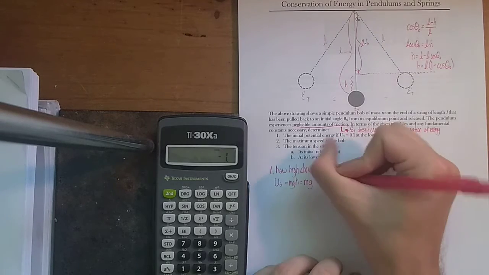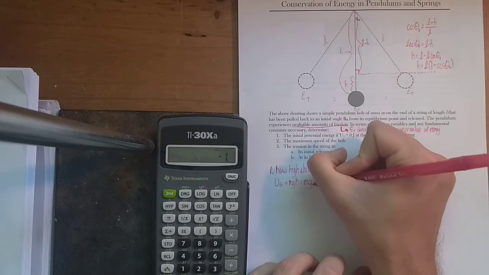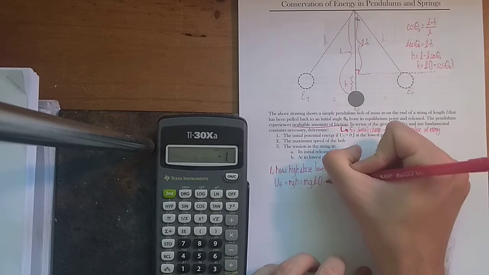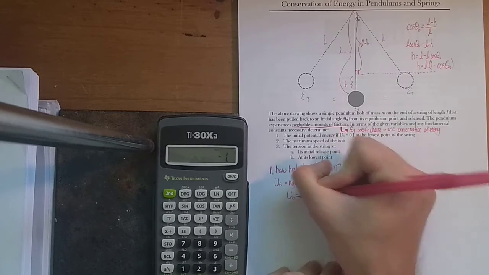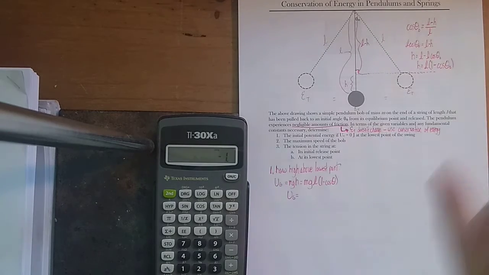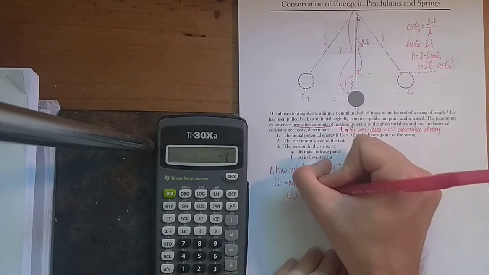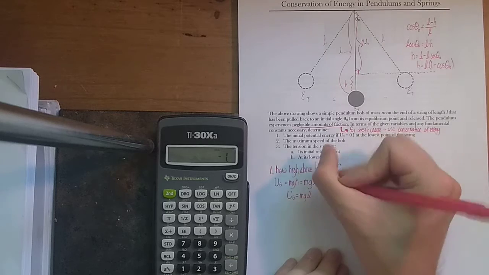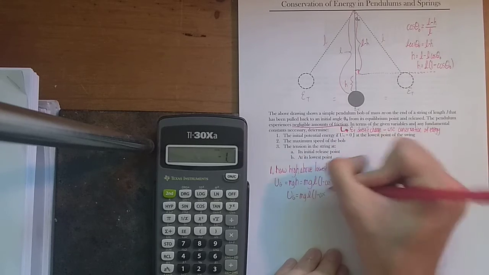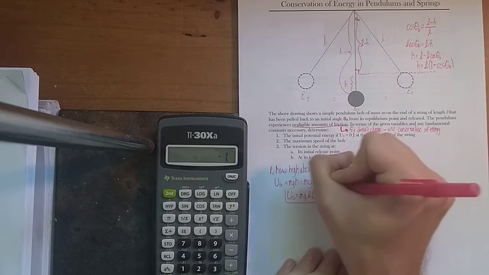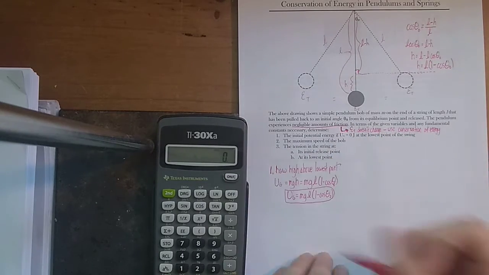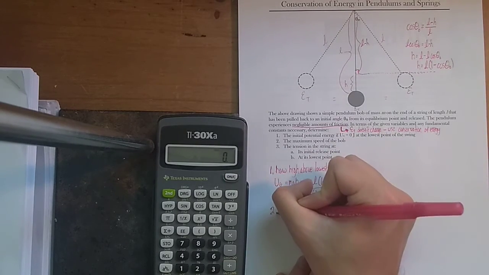So my height here is going to be L times 1 minus cosine of theta. So the expression for the initial potential energy, depending on how high it is pulled back, is mgL times 1 minus cosine theta naught. Nice. So that's the initial potential energy.